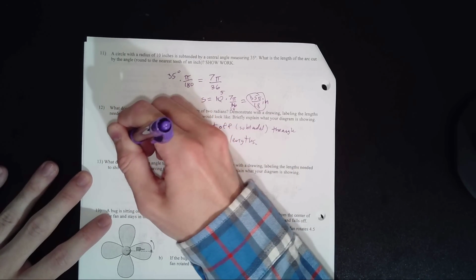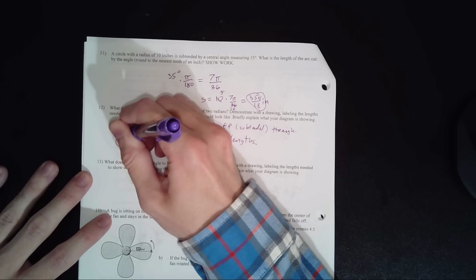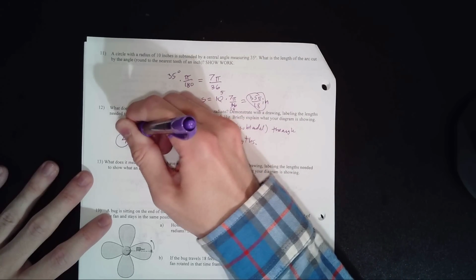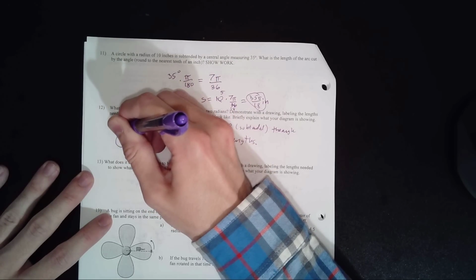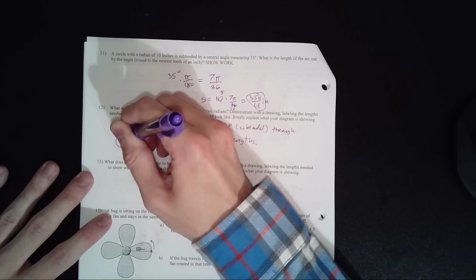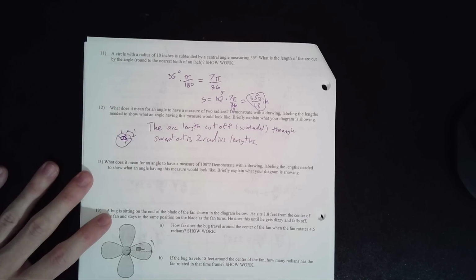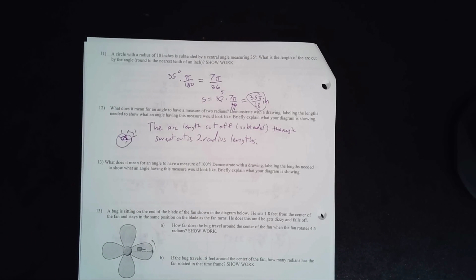So here's our radius, and if we were to cut off that part, we're saying that this length right here is 1 radian, and for 2, well, we need another radian right here. So this overall angle from here to here is what we are looking for. Having a little picture right there would definitely help you towards getting full credit.